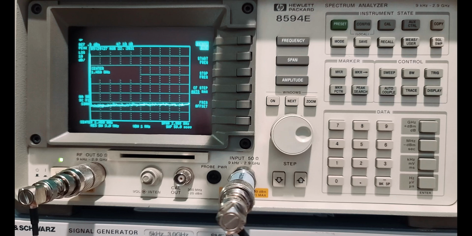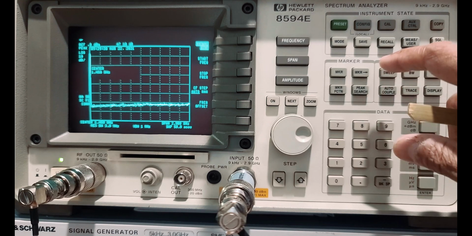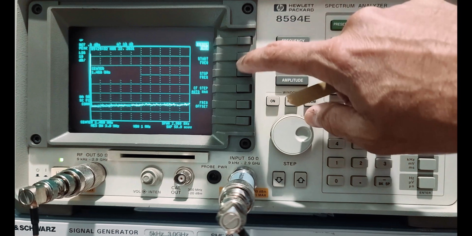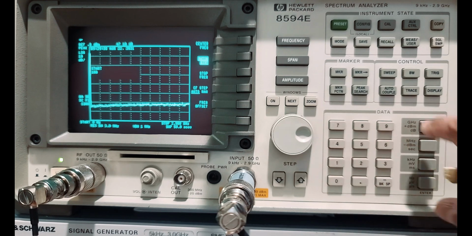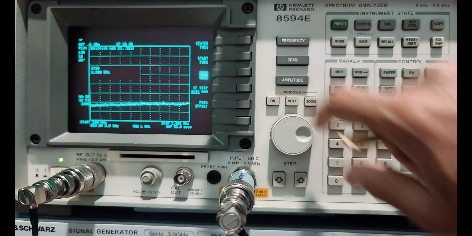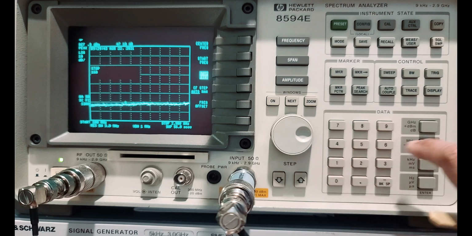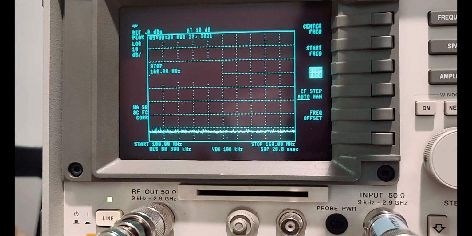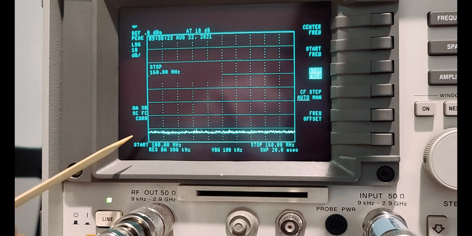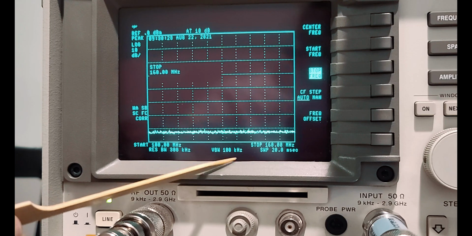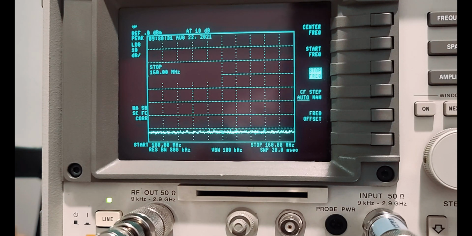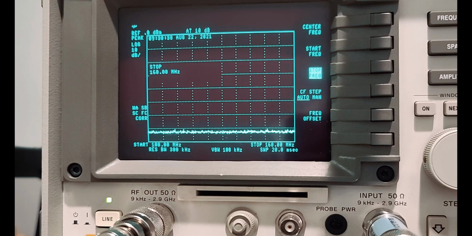What I'm going to do first is set the frequency. We're going to do the same thing: start frequency at 100 megahertz, and the stop frequency was 160 megahertz. So we have the same setup here. We have the start at 100 megahertz and stop at 160 megahertz, and the video bandwidth is 100 kilohertz. And right now I'm going to go into my tracking generator's menu option. Let me get that set up and I'll be right back.